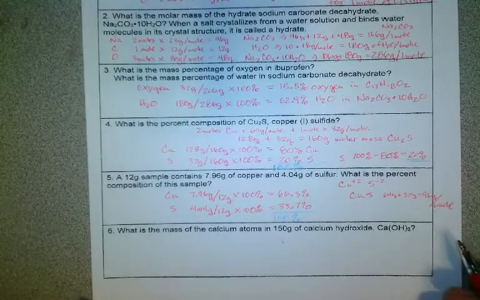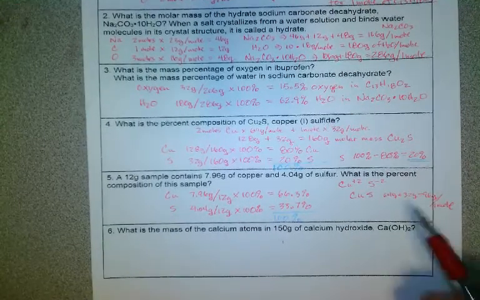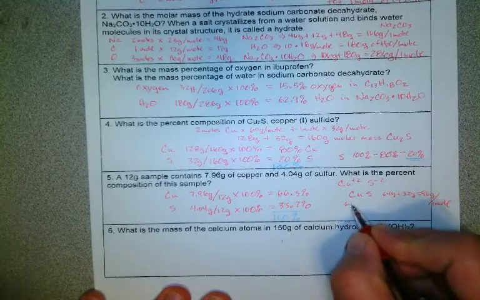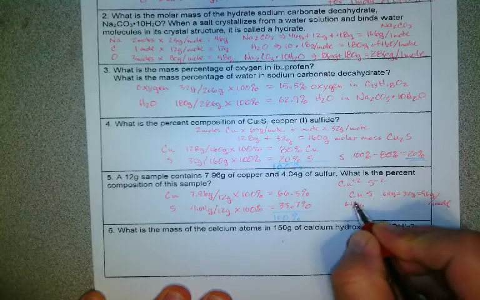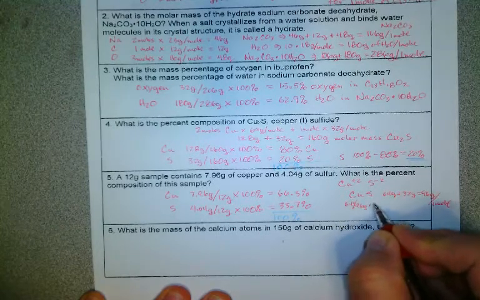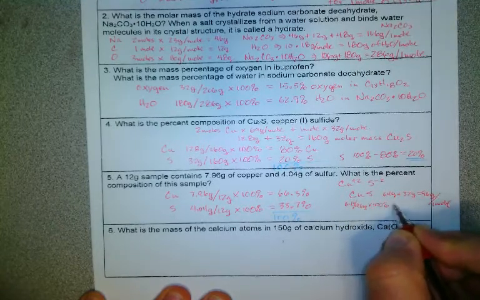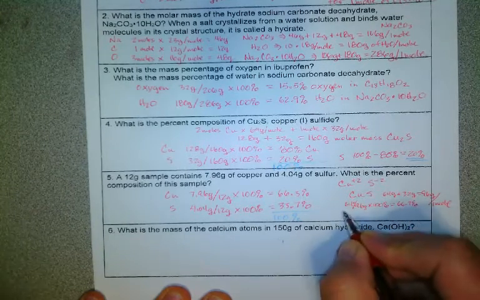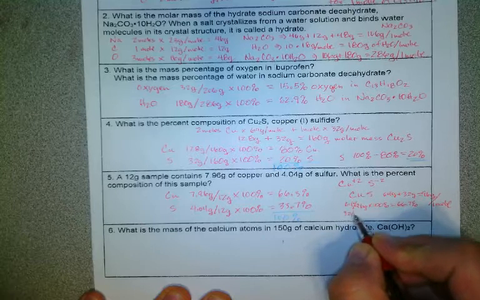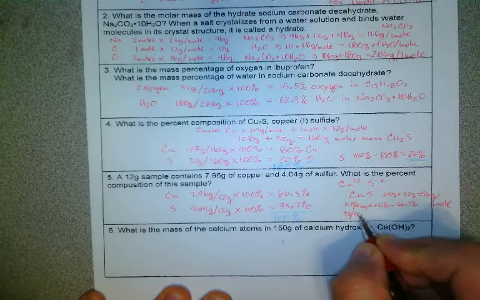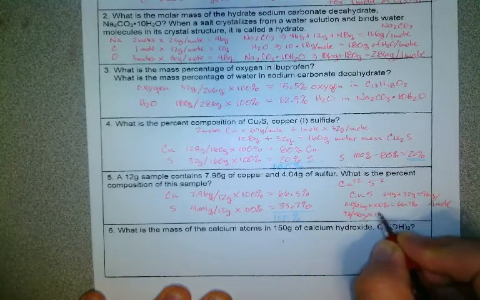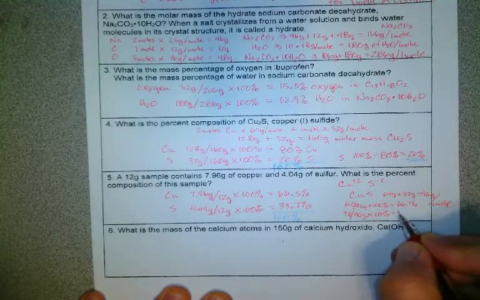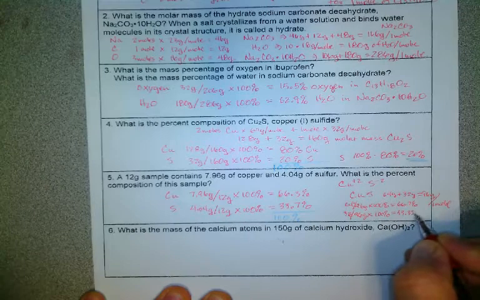But at the same time, we can see that the 64 out of the 96 times 100 gives me basically 66.7%, and the 32 out of the 96 grams times 100 gives me 33.3%.